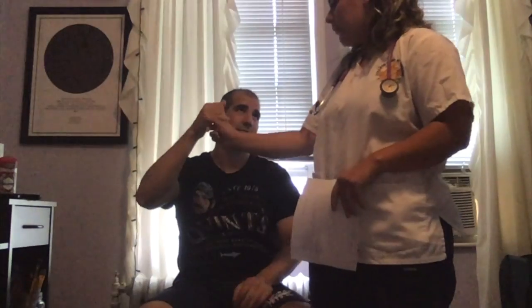So then you would want to do your abduction and adduction. You could assess the wrist and ask him to extend and flex the wrist for you on both sides. Good. You want to make sure that he has good range of motion and everything is symmetrical. You can test his grip, so you can say, please grip my finger. Good. On both sides. Good.